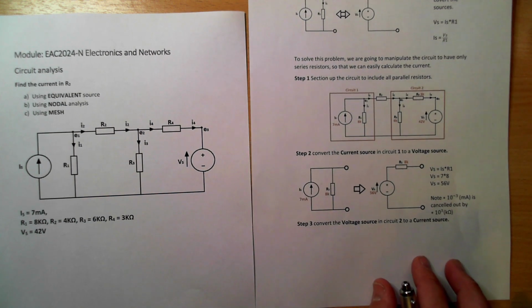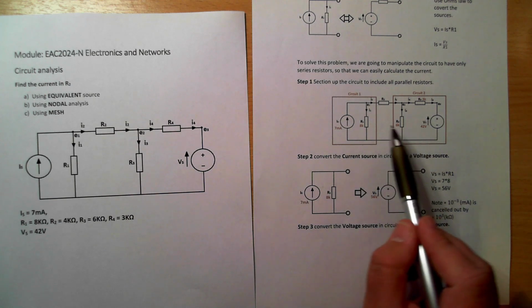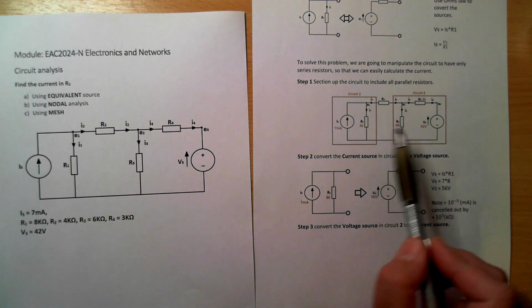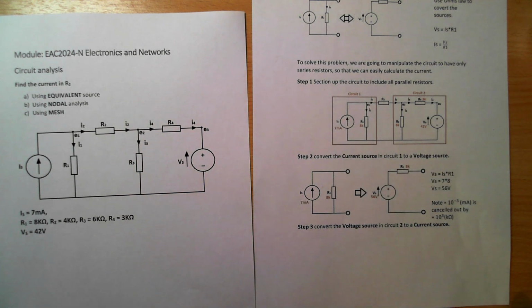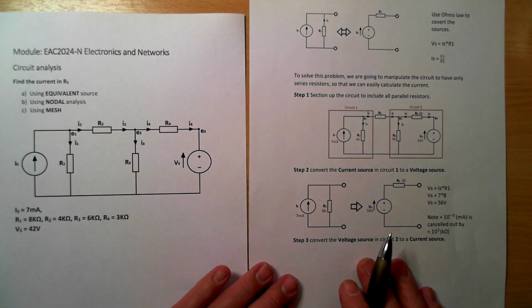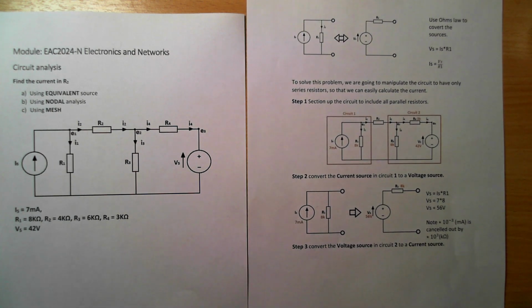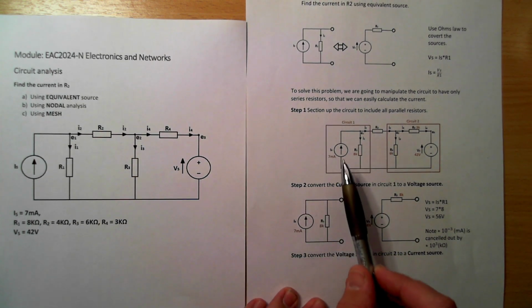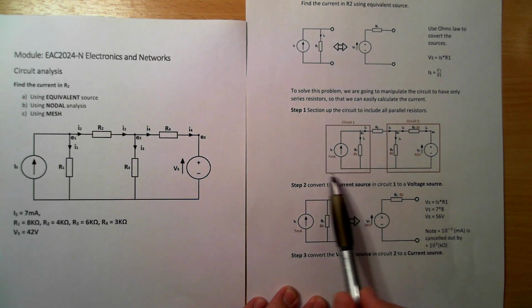To solve this particular problem, we're going to take this circuit and manipulate it so that we only have resistors in series. So what we're going to do is calculate the current through the series line, and it's all going to be the same. So I2 is going to be the same as I1, I3 and I4 because they aren't going to exist anymore.